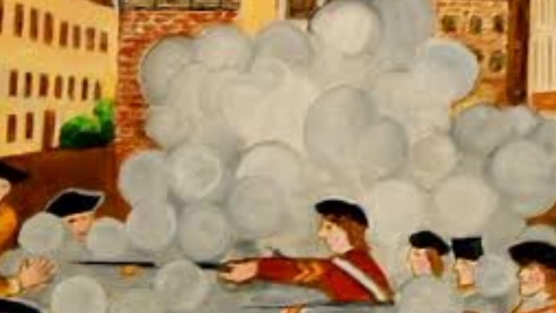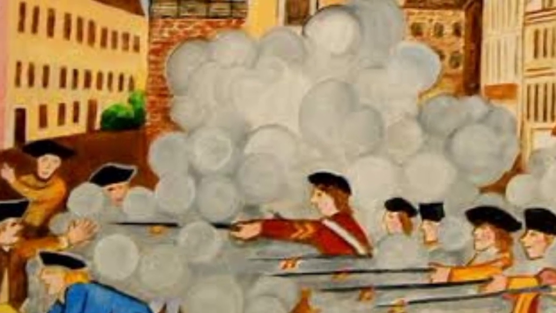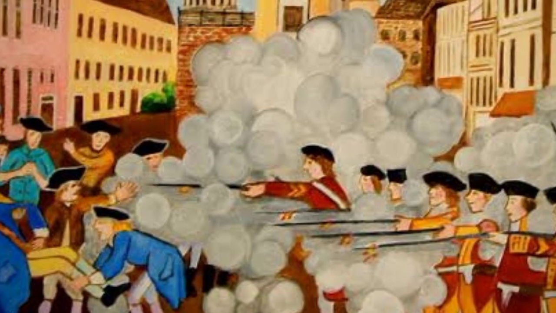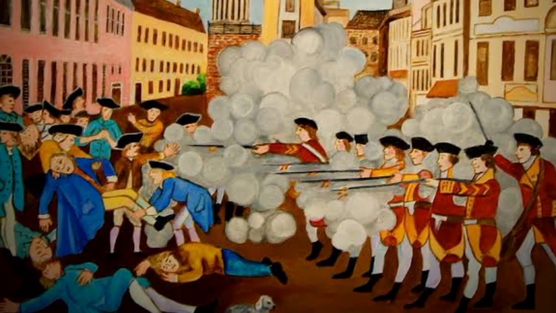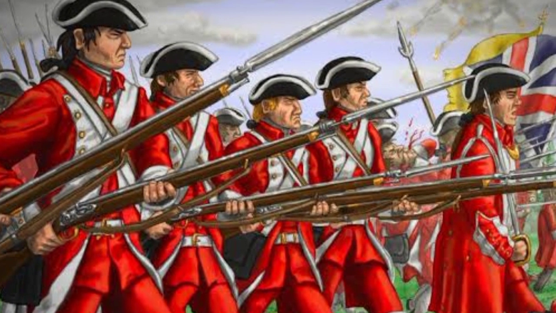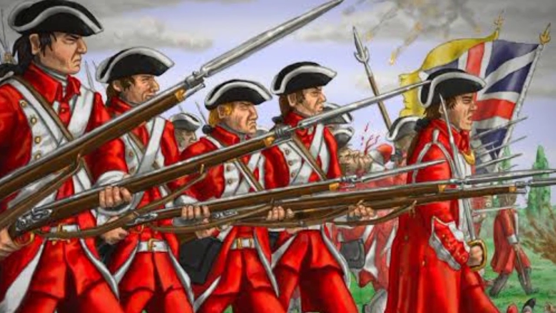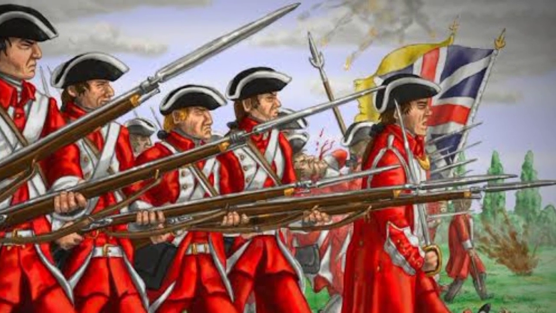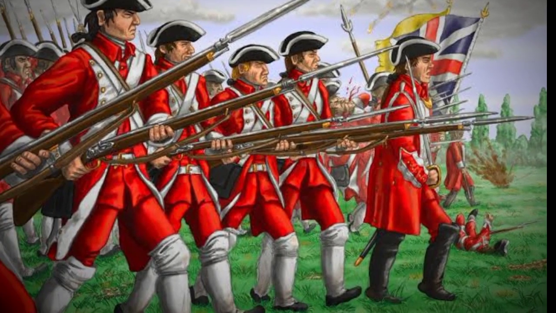On the night of March 5, 1770, tension between soldiers and citizens erupted into what became known as the Boston Massacre. A group of colonists, including the part-African merchant seaman Crispus Attucks, jeered at a group of redcoats.